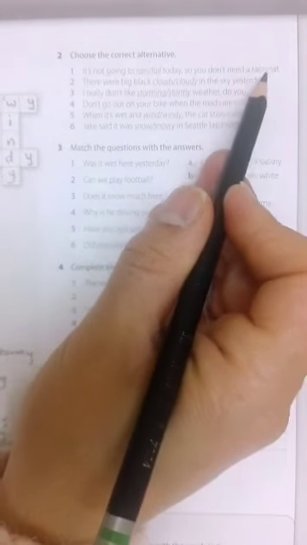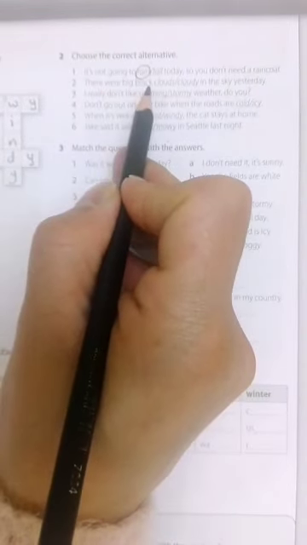So the answer is rain. Number 2: there were big black clouds or cloudy in the sky yesterday. We have to put a noun, so it's the word clouds.